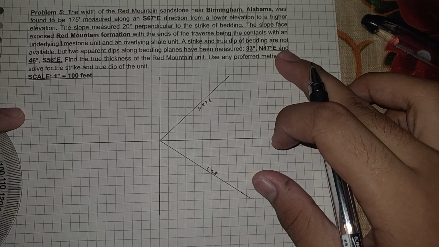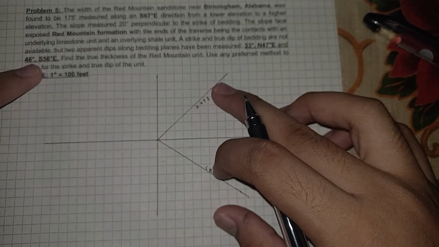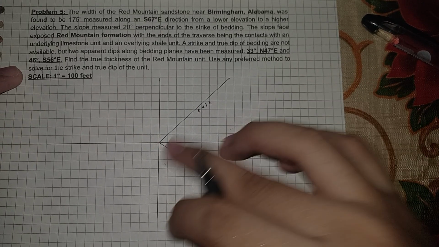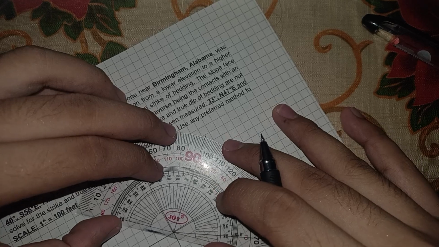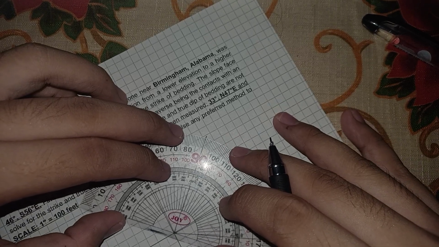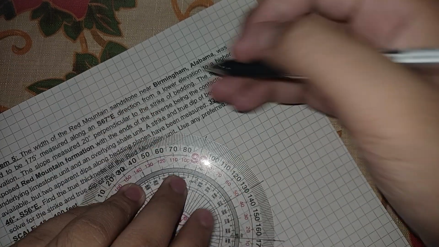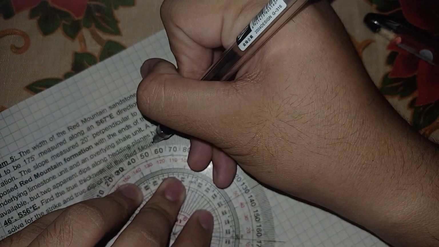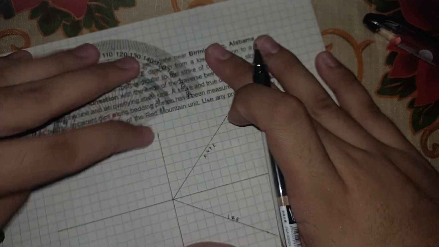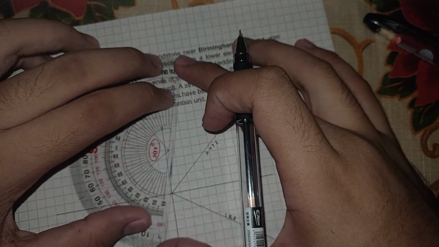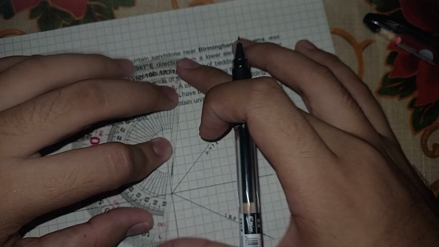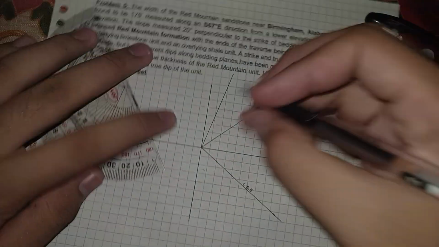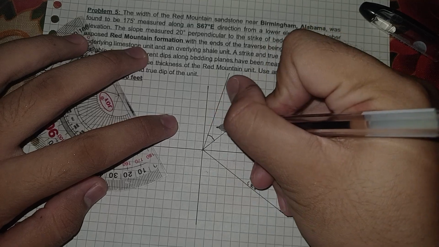So for north 47 east, we have 33. For south 56 east, we have 46. So first we will plot the angle of this. Let's count 33. Here, 33.